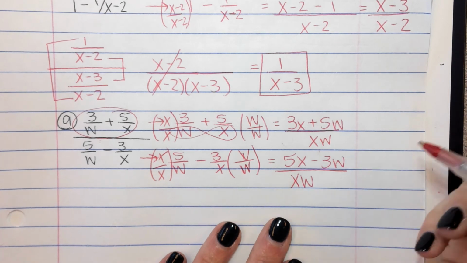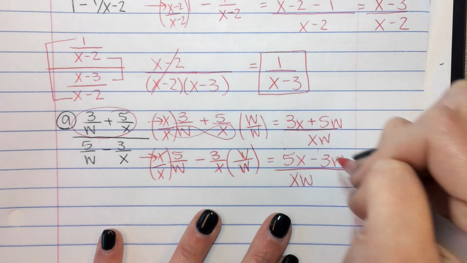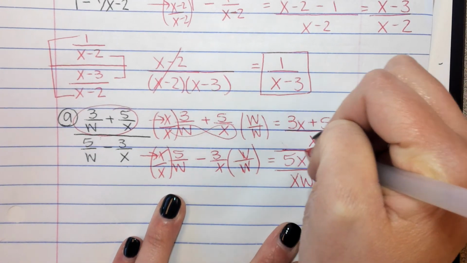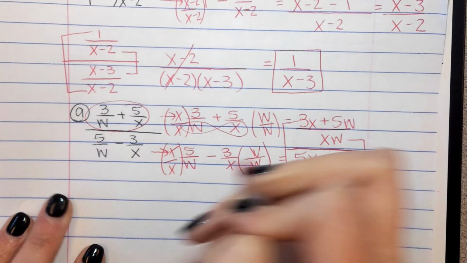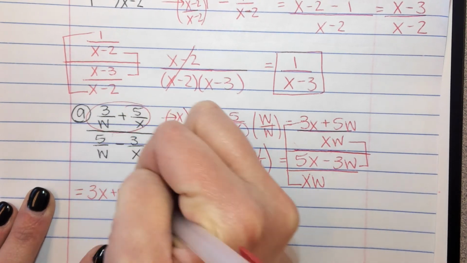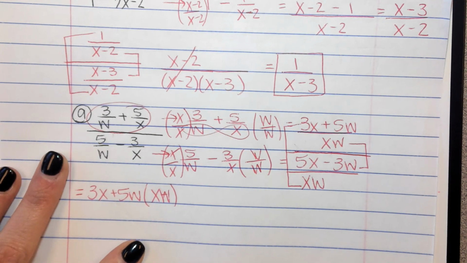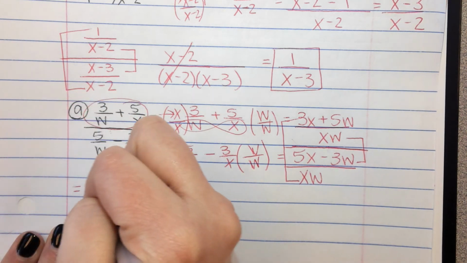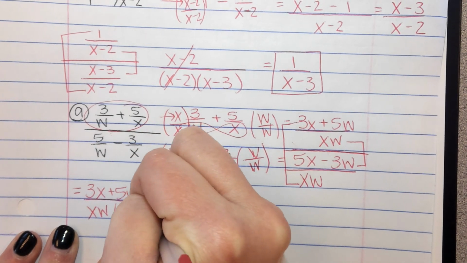Now, I have these in this nice order here, so I'm not going to write it again just because it worked out so nicely that these fit right over one another. All right, so I'm going to do outsides and insides. Okay, so I'm going to come down here. So on the outside, I have 3x plus 5w times xw. All right, on the bottom, I have xw times 5x minus 3w.